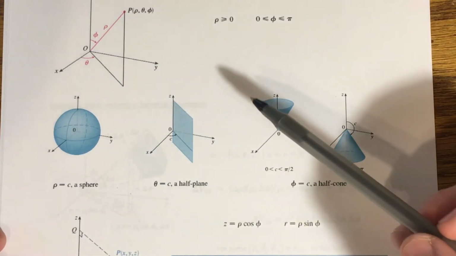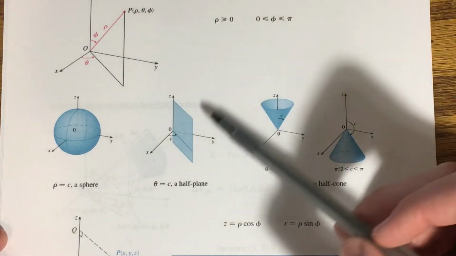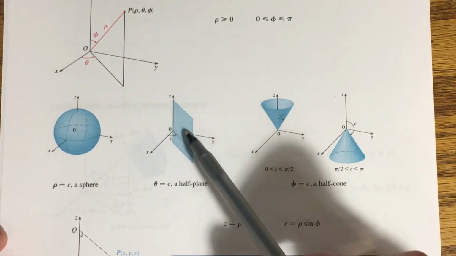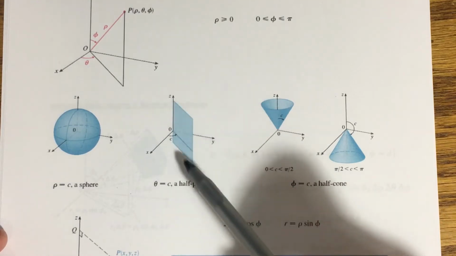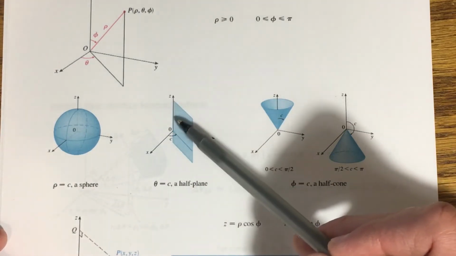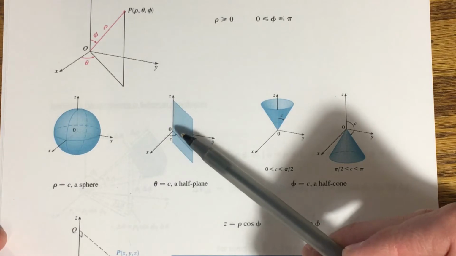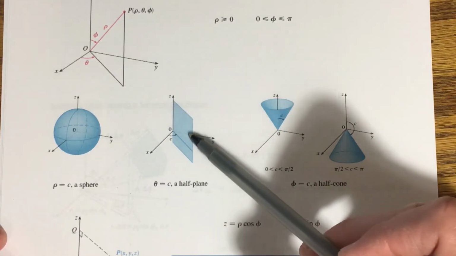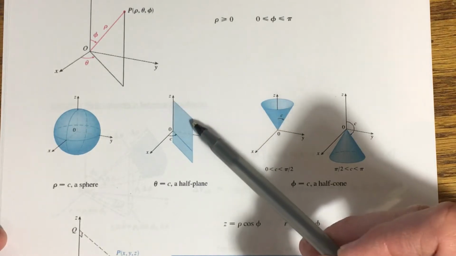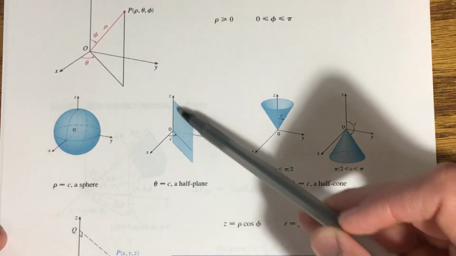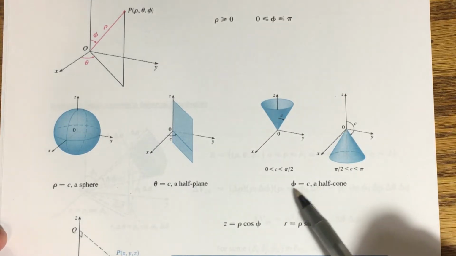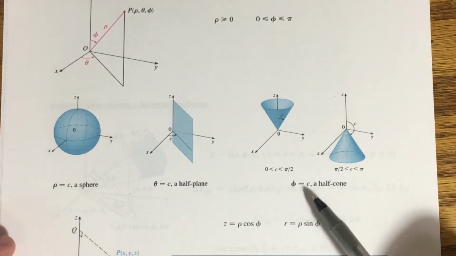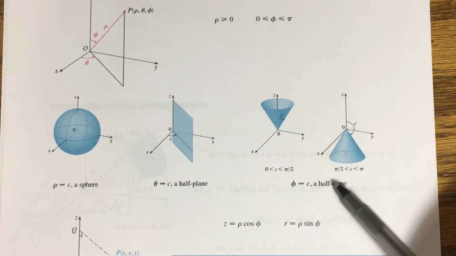And again, remember, because rho is not allowed to be negative, we don't use points that are on the opposite side of z. We don't have an entire plane that goes both directions, because that would imply that we have rho interpreted as a negative number, which takes these points to the other side of this z-axis over here. So it's called a half plane, and it looks like this. Finally, phi equals c. If we have the constant function phi equals c, that creates a half cone.